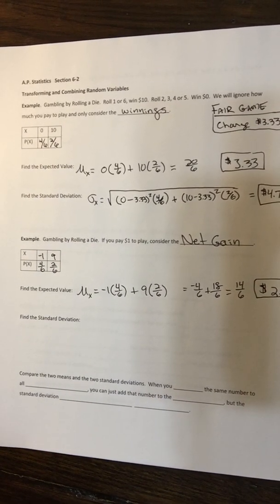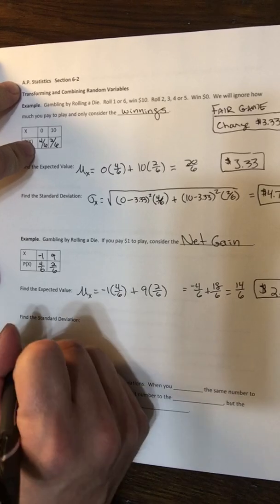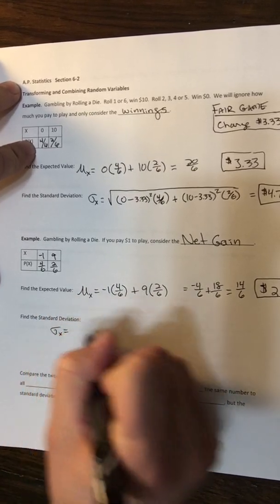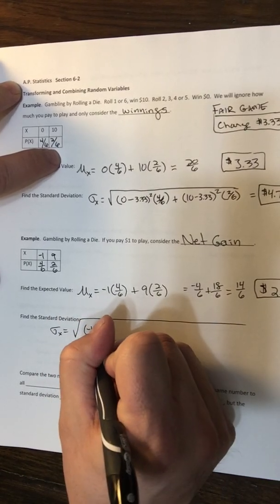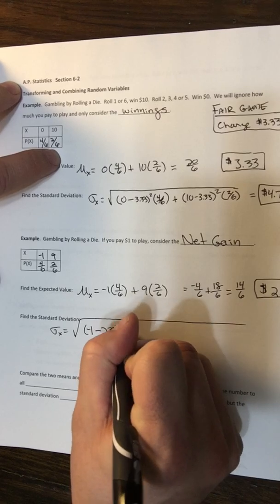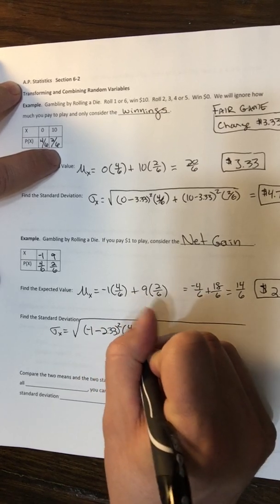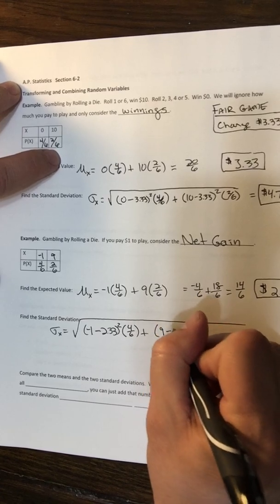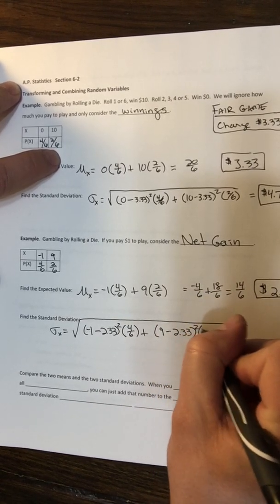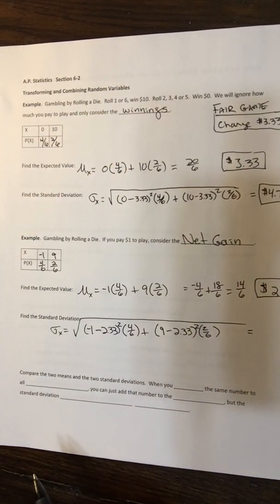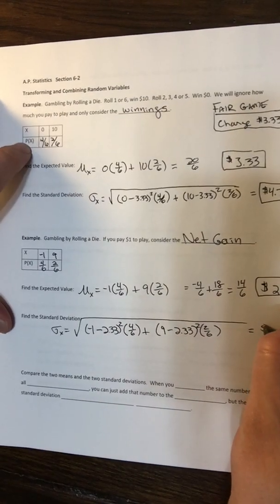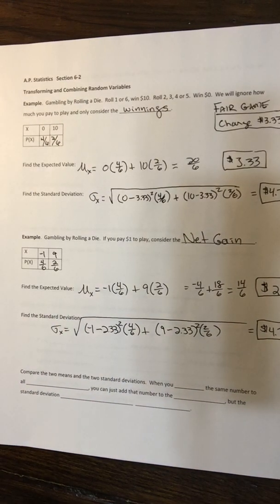Find the standard deviation. Now, those of you who are smart already looked somewhere on the page and made a connection. Some of you are like, wow, this is fun. Find the standard deviation goes like this. Sigma of x equals a big giant square root. And I'm going to go -1 minus the mean of $2.33 squared. That's going to be times 4/6. And then I'll do the second one, and it'll go 9 minus $2.33, and it'll be squared. And this will be times 2/6. I clearly made my square root thing too long. When I put that all in the calculator, which I just did a minute ago, I get $4.71.